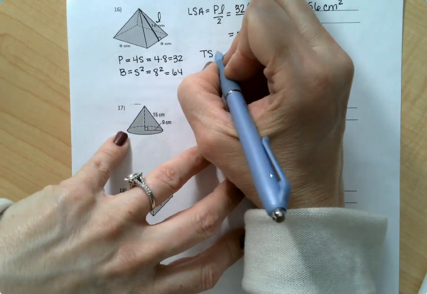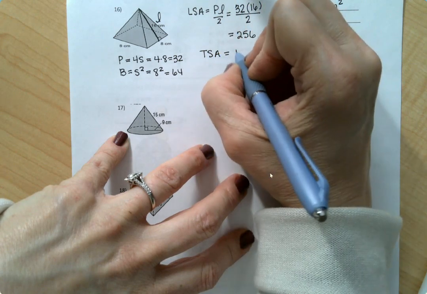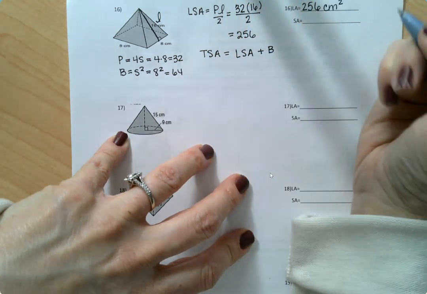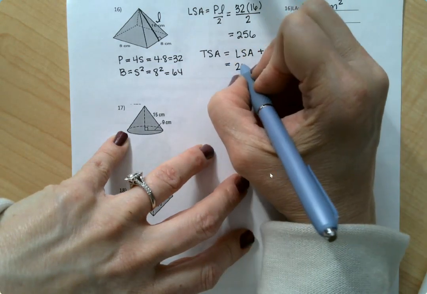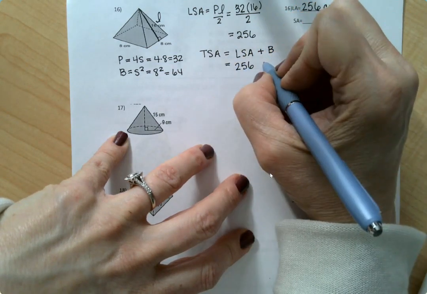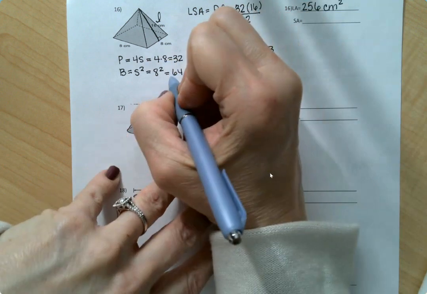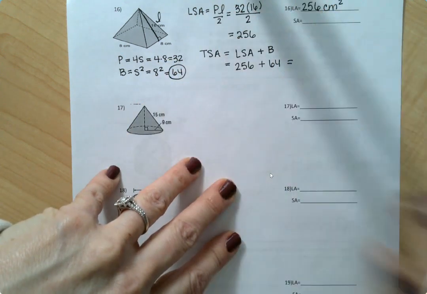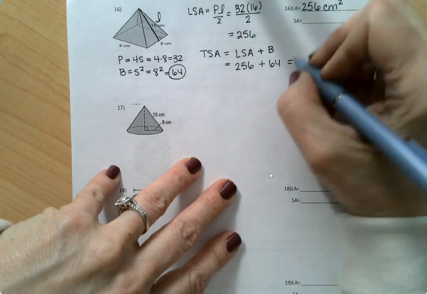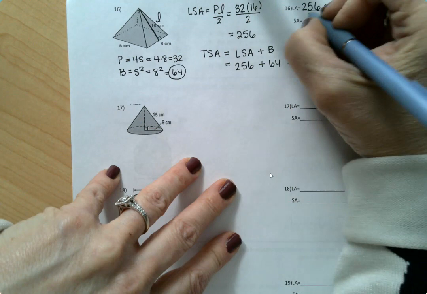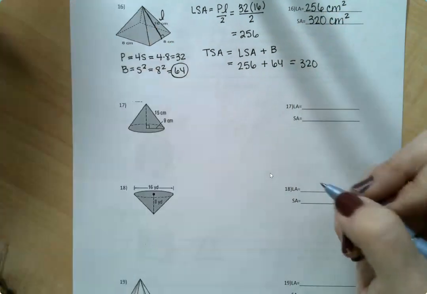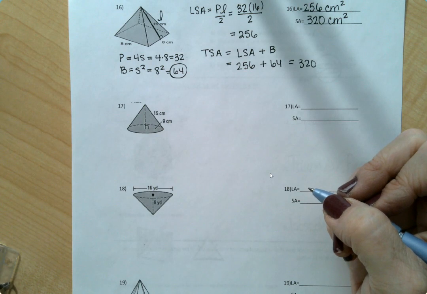Now my total surface area is the lateral surface area plus the area of one base. I already know that the lateral surface area is 256, and since I already found my base, I can just put that in right there. So 256 plus 64 gives me 320 centimeters squared.